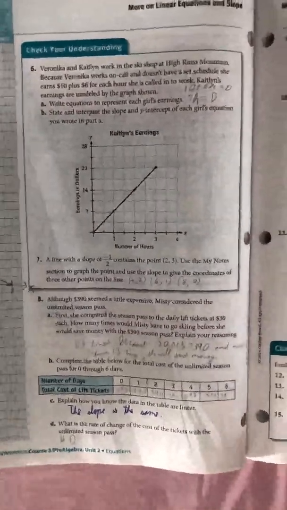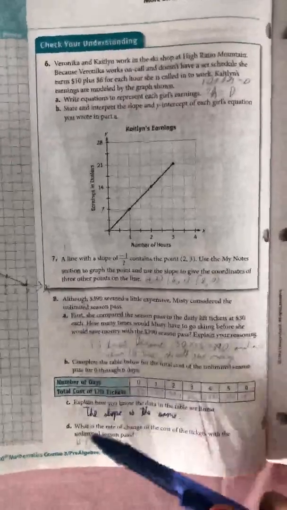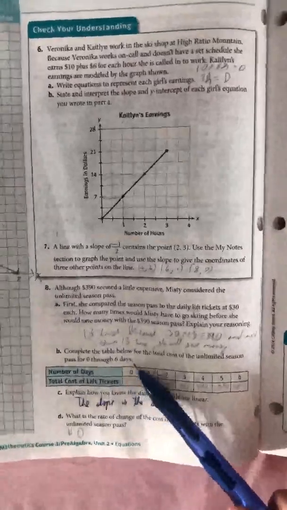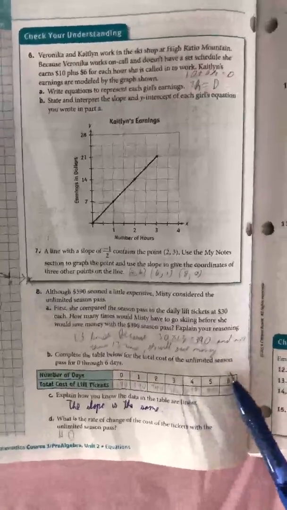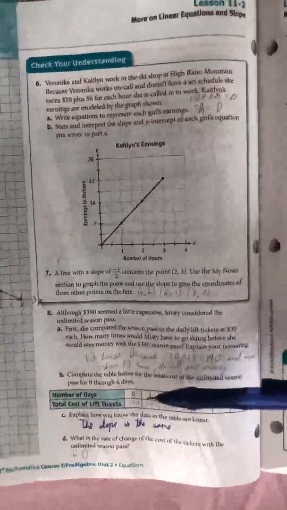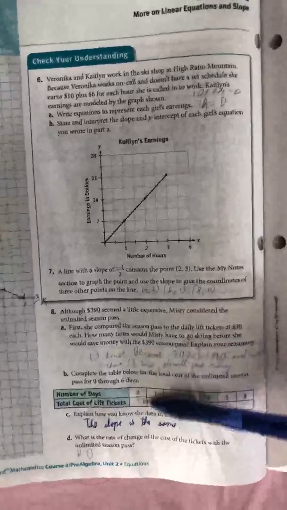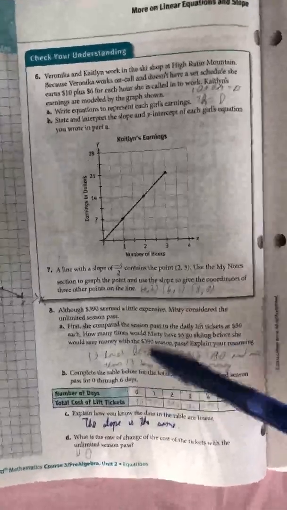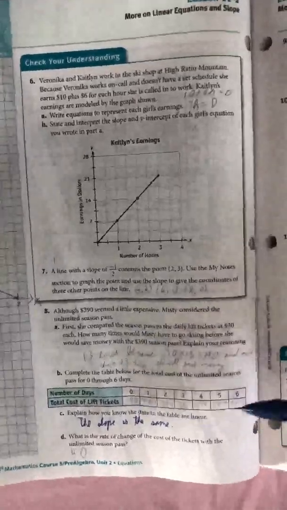And so let's go to item 8B. 8B says complete the table below for the total cost of the unlimited season pass for 0 to 6 days. So it's going to be $390 no matter what, because every day there's a fixed price and you already paid it before you went. So it's going to be $390 for all days.